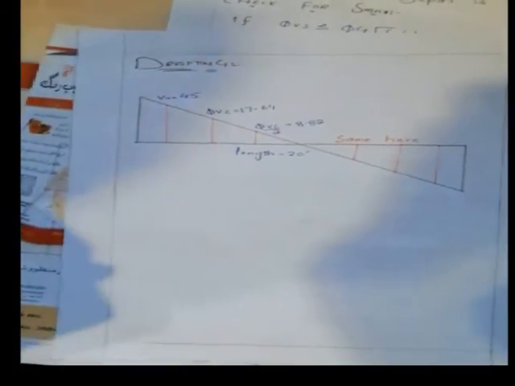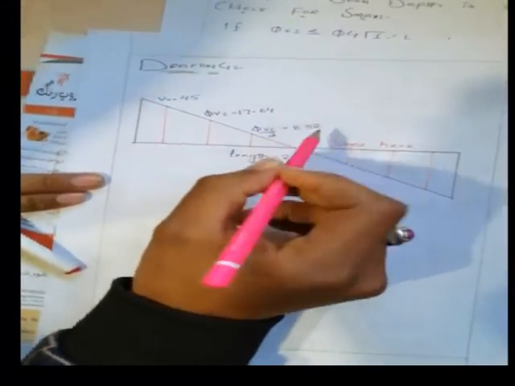Same here, both are similar. The phi Vc value will also be okay there and also there.